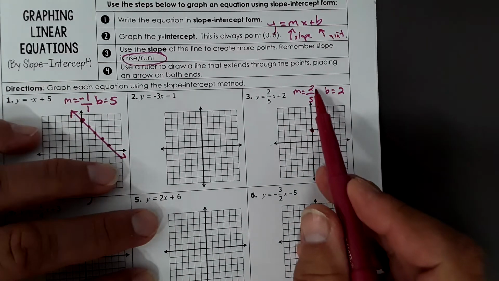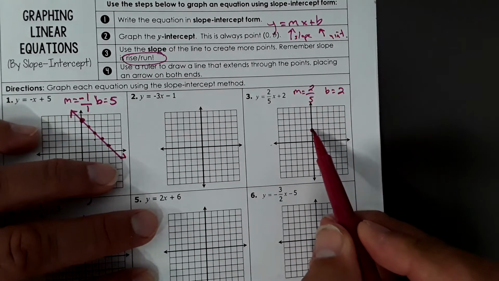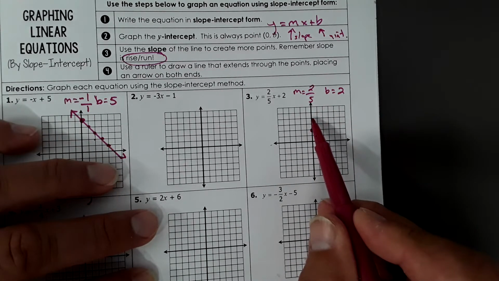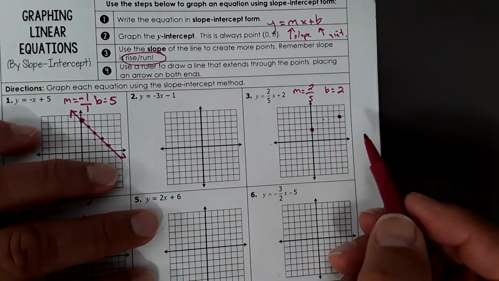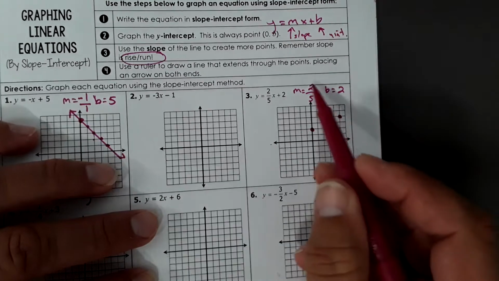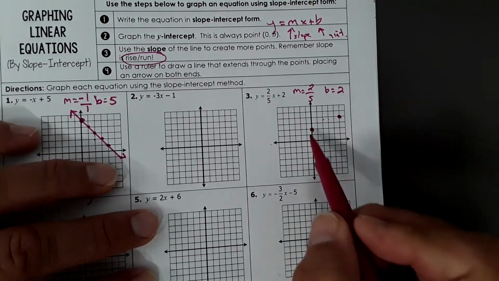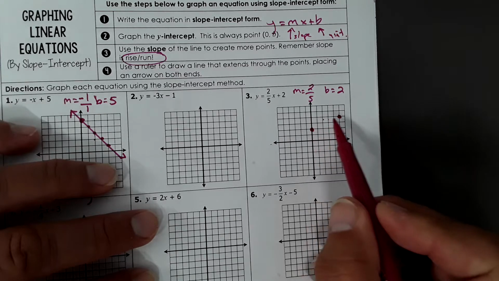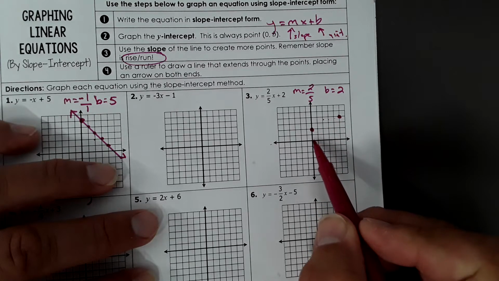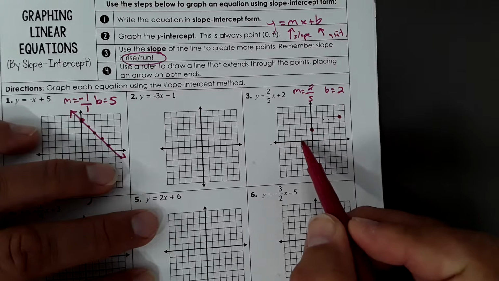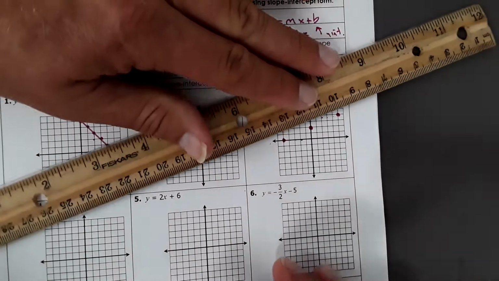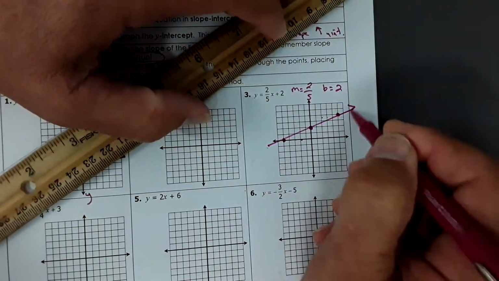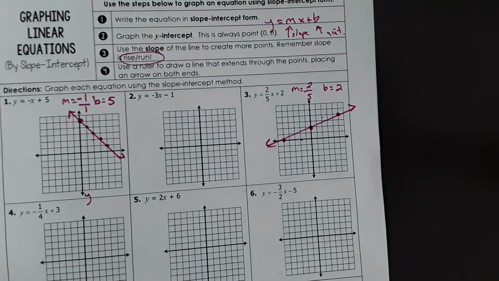From here, I'm going to rise over run. +2, up 2, +5. 1, 2, 3, 4, 5. Right there. Now, if I wanted points on the other side, I could throw all of this in reverse. So instead of going up 2 and right 5, I could also go down 2 and left 5. And see, these points are going to line up. Draw your arrows on the ends. Easy peasy.